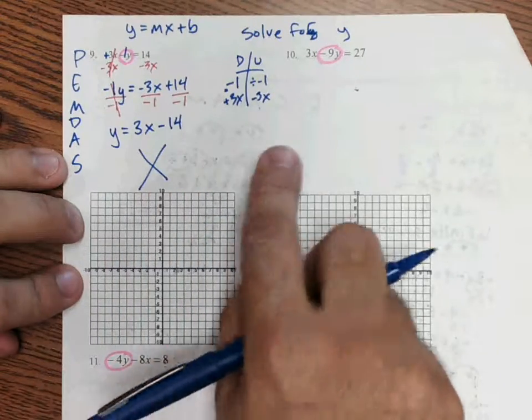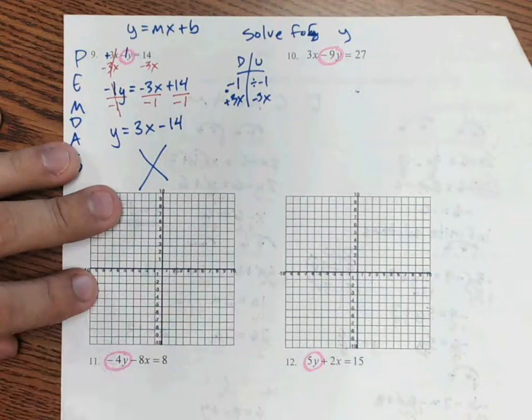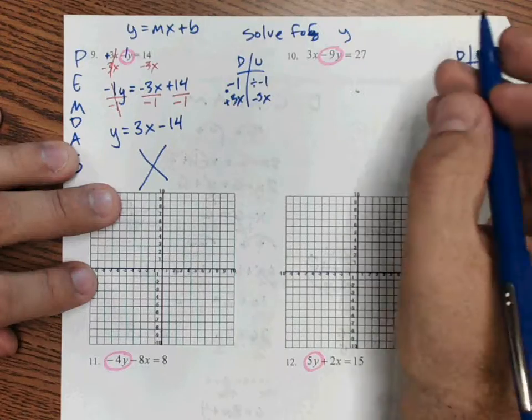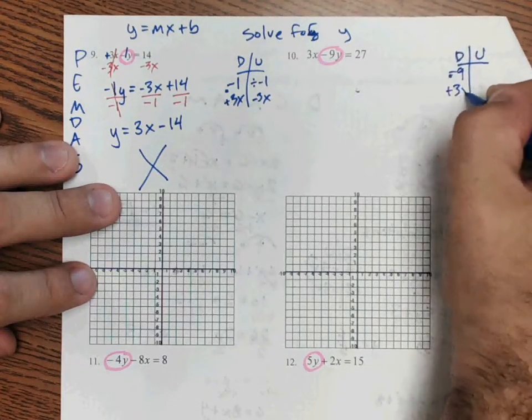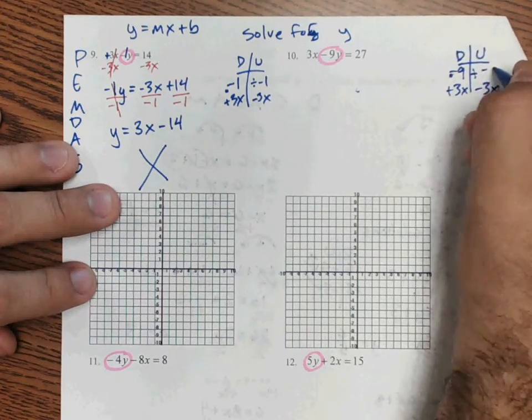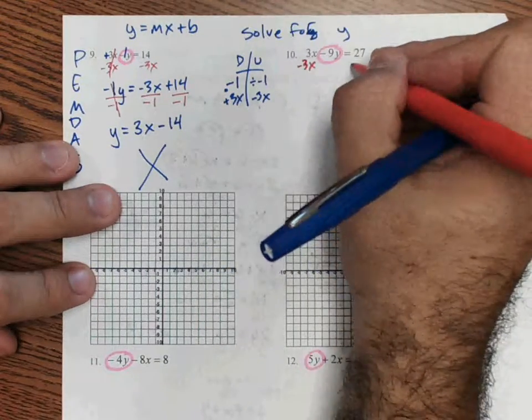Okay, the next one. Next graph, we're going to do the same thing. We're already looking at where y is. Okay, it's being multiplied by negative 9, and we are adding 3x. So we would subtract 3x and divide by negative 9. So we're going to start by subtracting 3x. Subtract 3x.